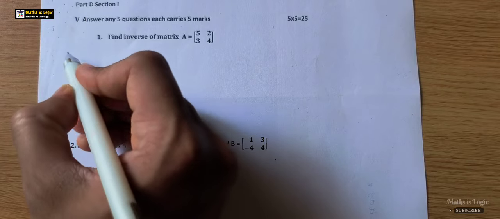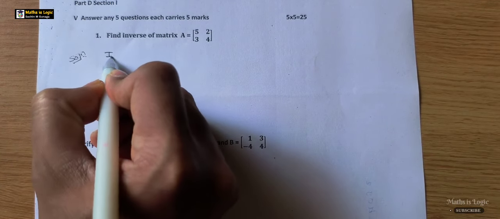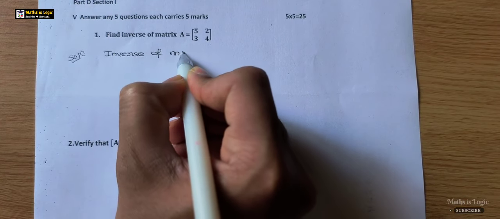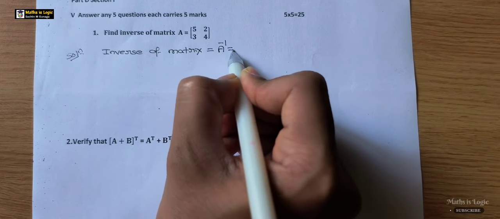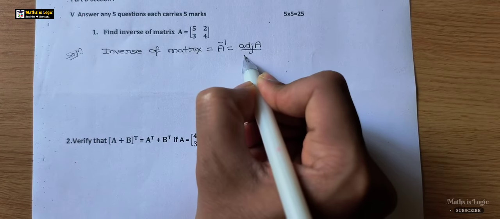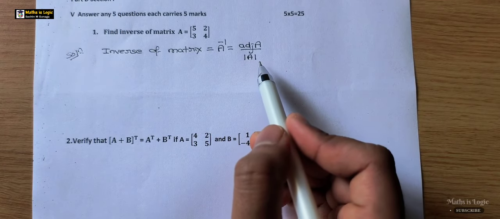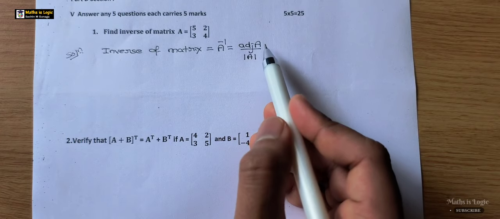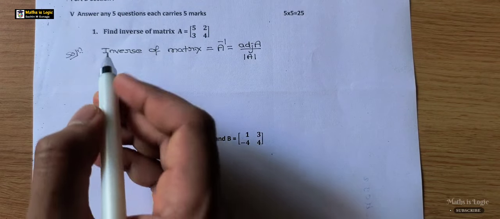So if you want to find inverse of matrix, remember the formula first. So what is the formula? Inverse of matrix, that is A inverse is equals to, formula is adjoint of A divided by determinant of A. So this is the formula. So first find adjoint of A, then find determinant of A. After finding these two, substitute in this formula, you will get inverse of matrix.